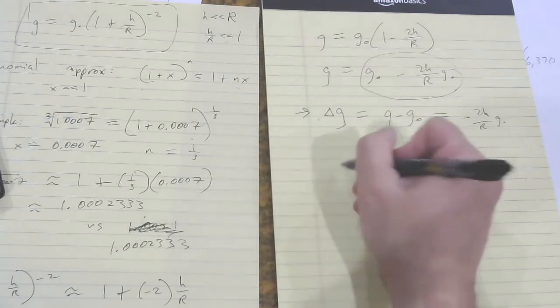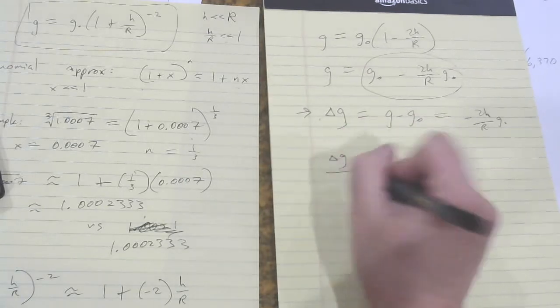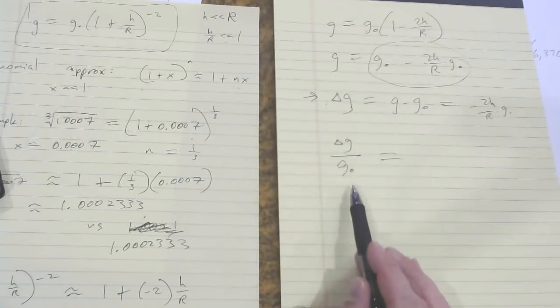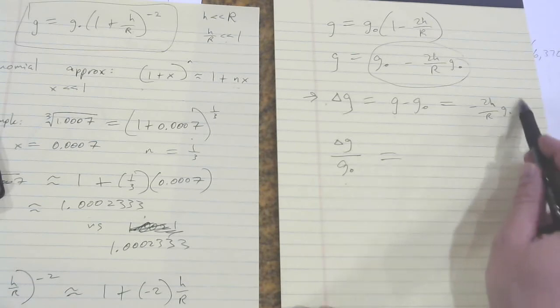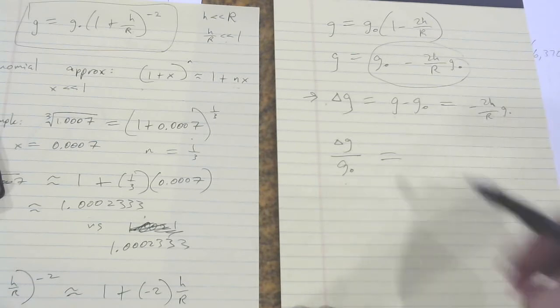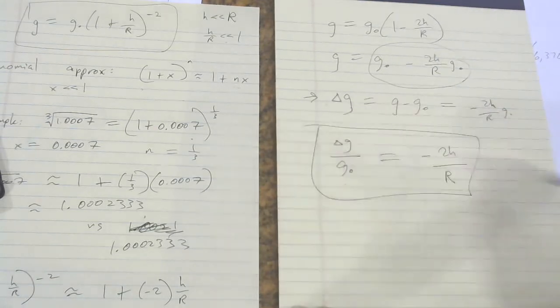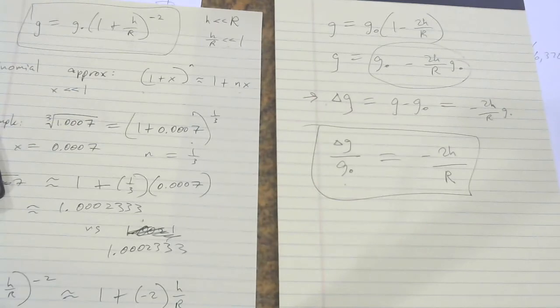So if I want the fractional change, the change in g compared to g naught, of course, you could turn that into a percent change by multiplying by 100, just take delta g and divide by g naught. So the g naught goes away, and it's just negative 2h over r. And I don't have that memorized. I kind of wish I did because it's pretty useful.